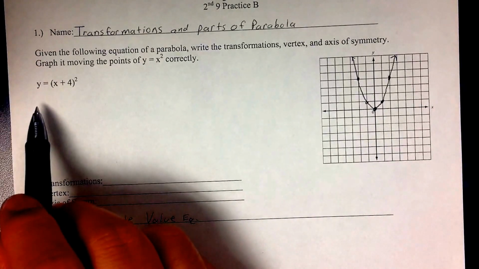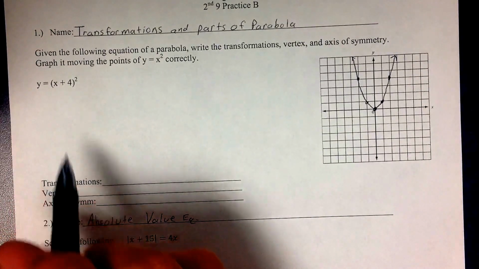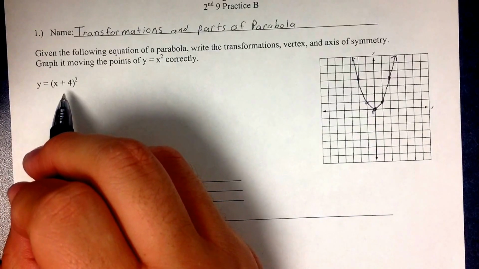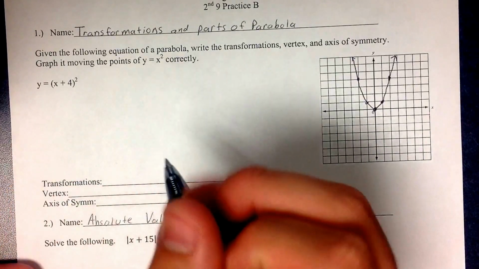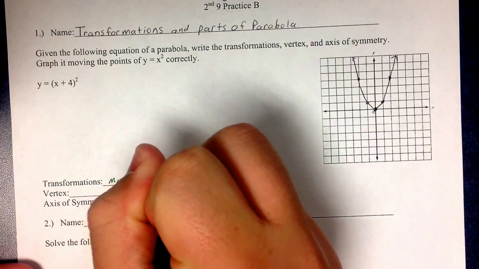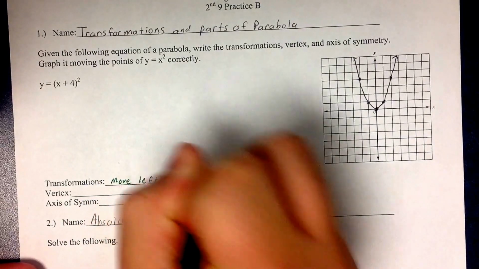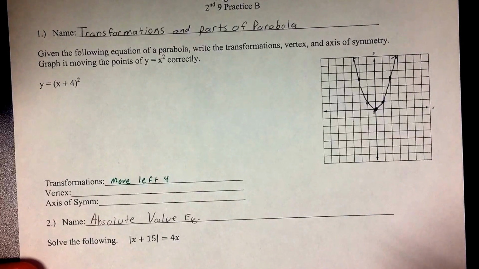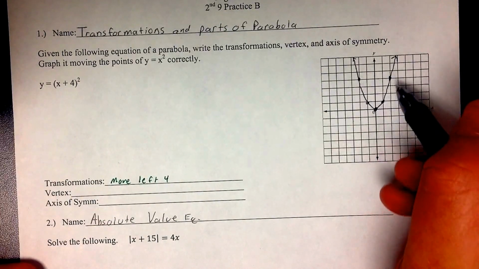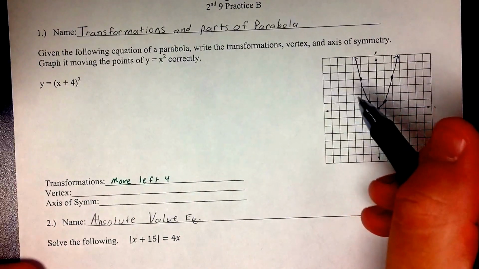So if we look at y equals (x plus 4) squared, since it's a plus 4 inside the parentheses, that tells me it's going to move it left 4. So my transformation is move left 4. So what that means is I want to take every point of the 5 points that I have graphed and move it left 4.